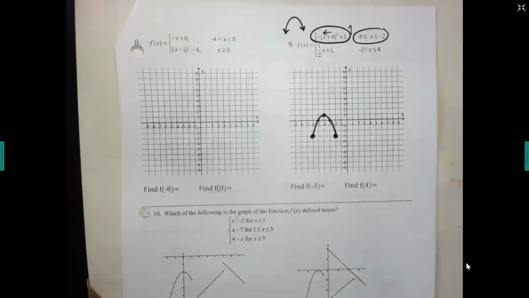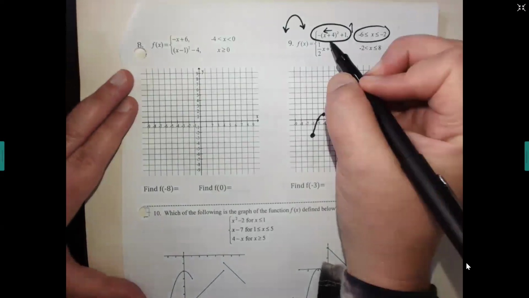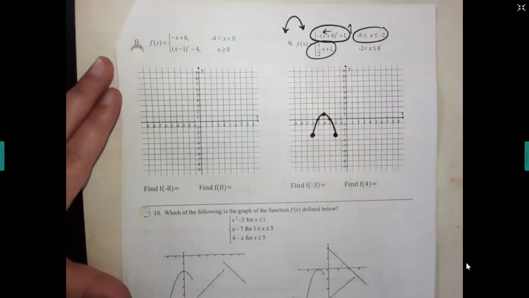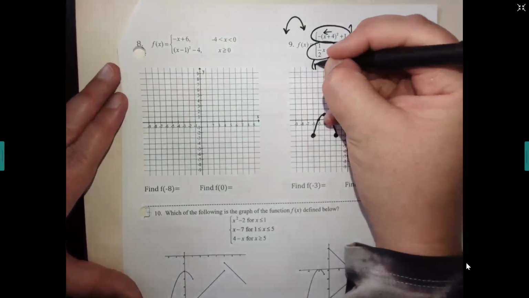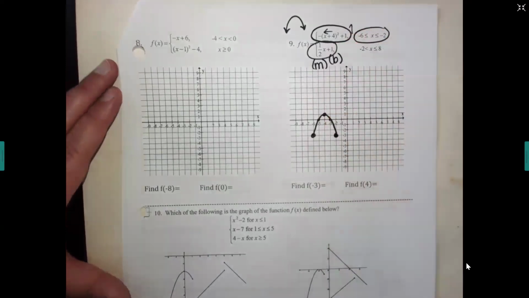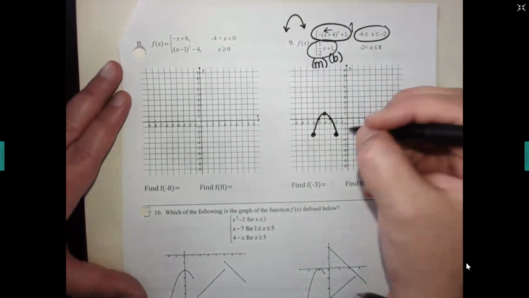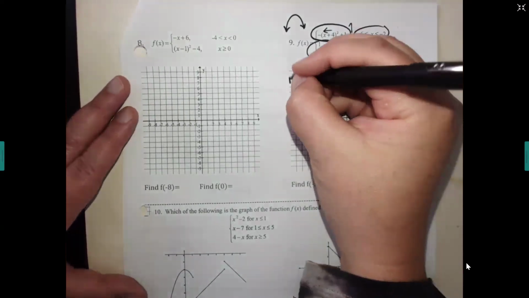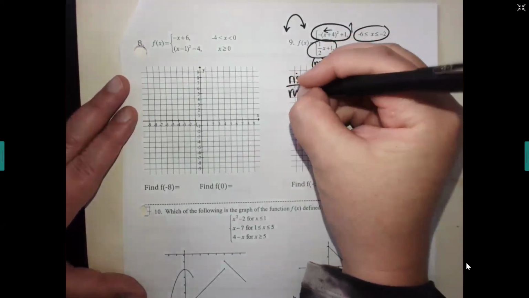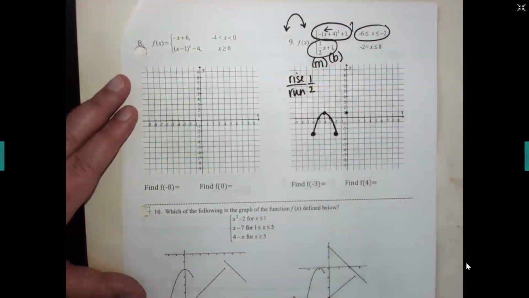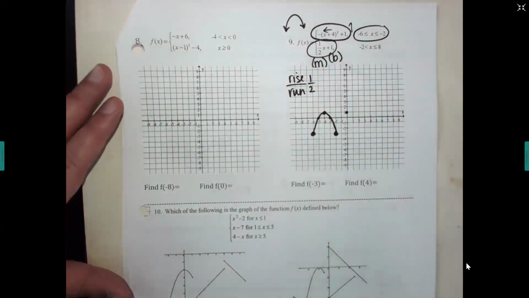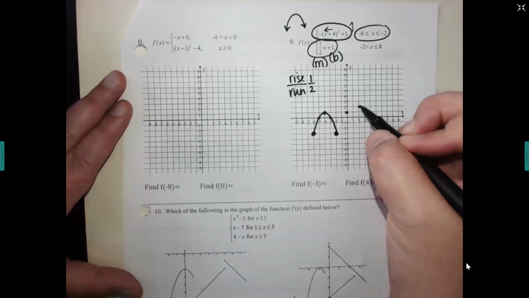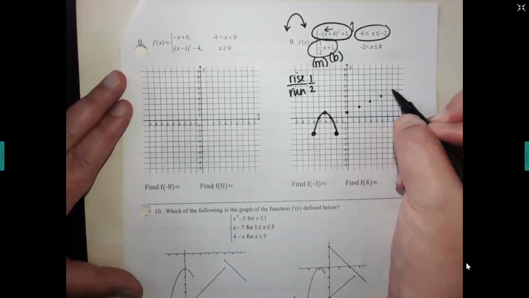For my bottom piece, I have a 1/2 x + 1. What shape is that? Linear. So we're going to start at our B. Begin at your B. Remember, it's on the y-axis, so I'd go to +1. And then remember, M is your rise over run. So I'm going to rise over run 1/2. So up 1/2, up 1/2, up 1/2, up 1/2.